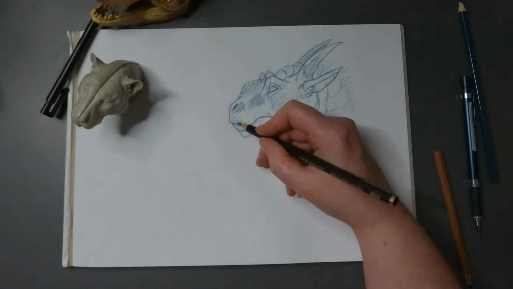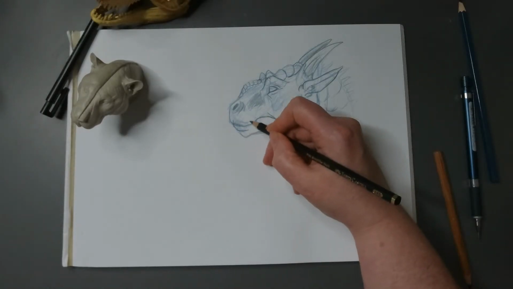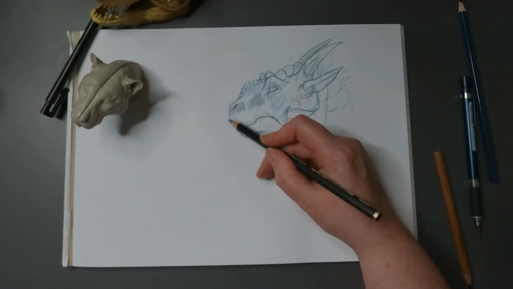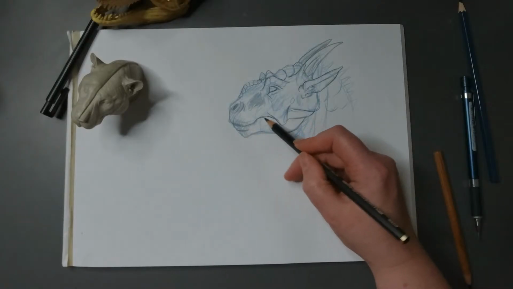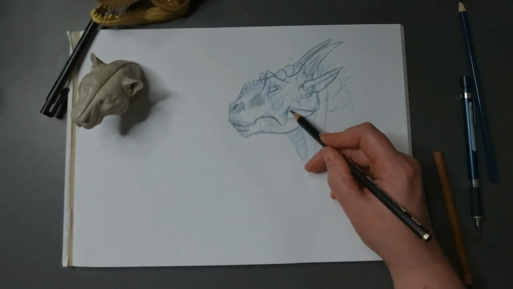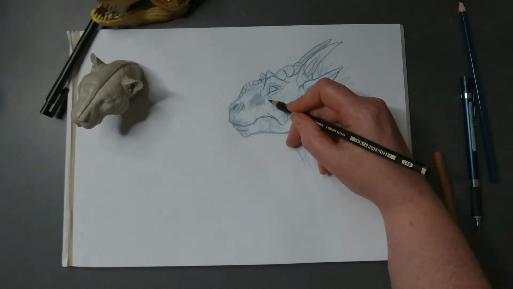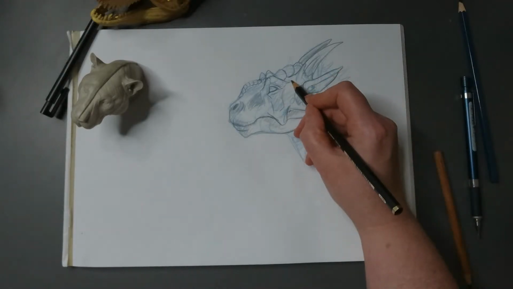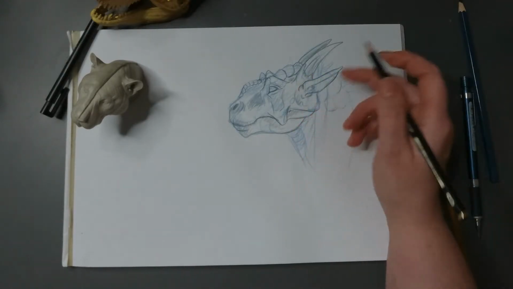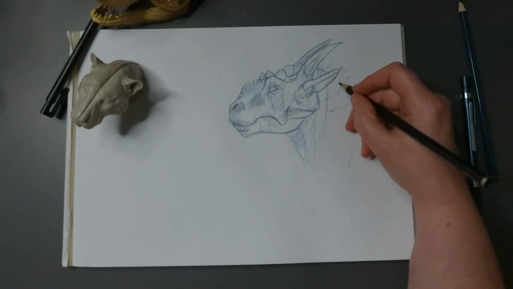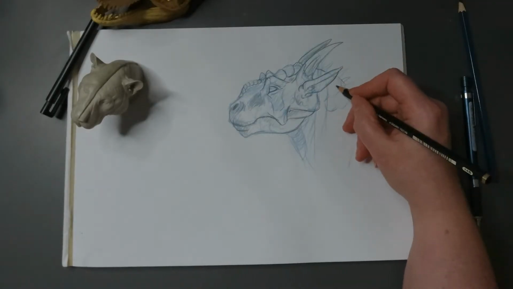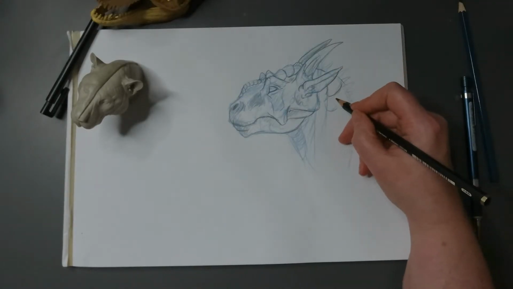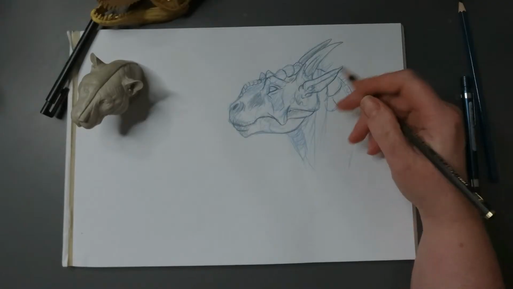Powerful jaw for chomping down. A heavy set neck for those nice big muscles, which will help with the jaw.